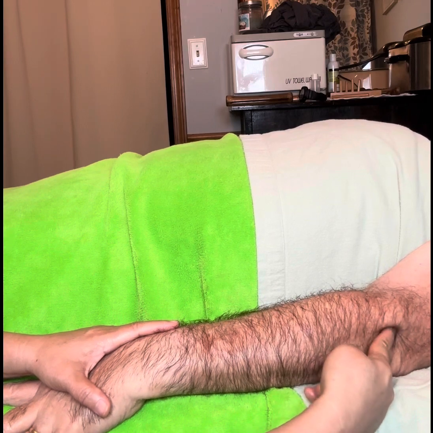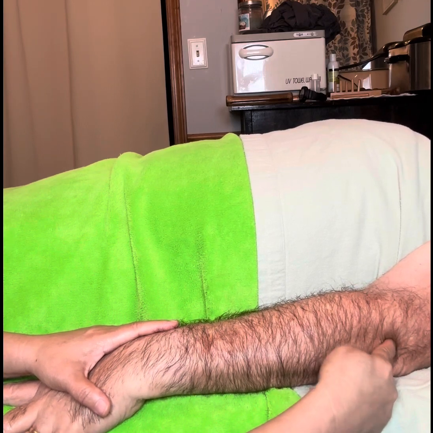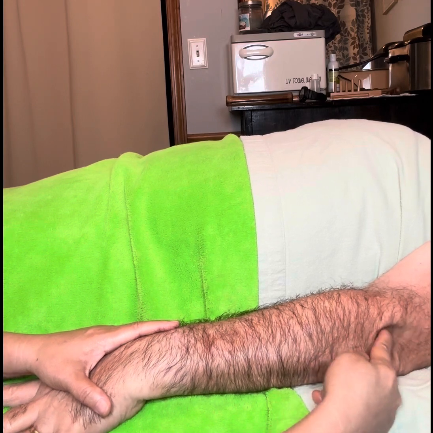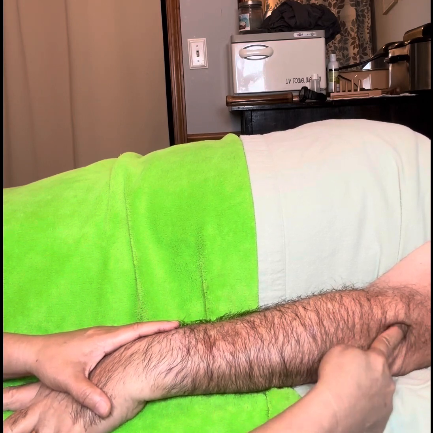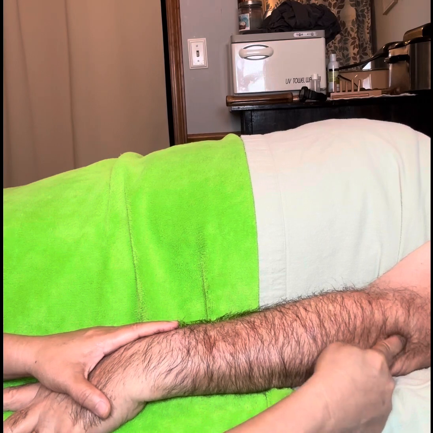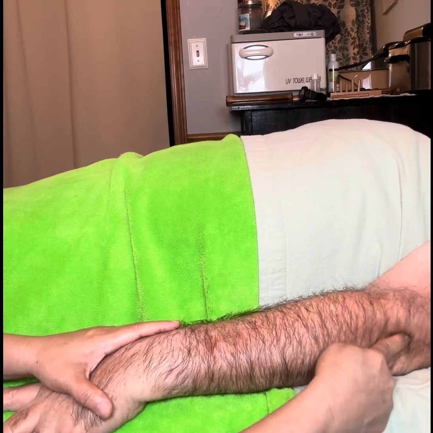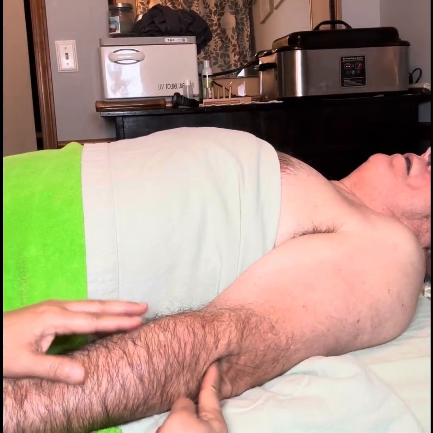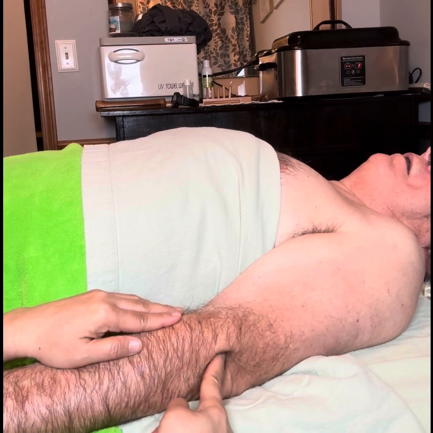So once again, I don't move my finger on the skin, but the muscle is the one that moves inside. So this is the close-up of multi-directional friction.